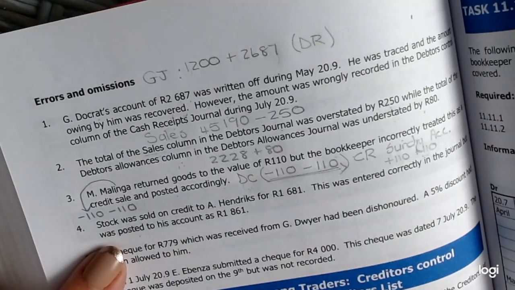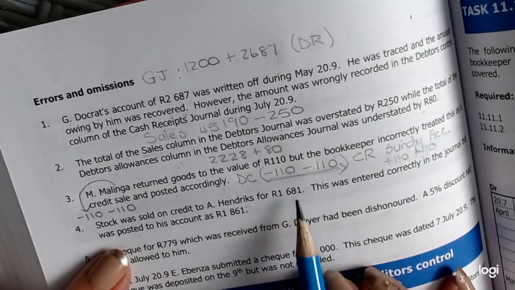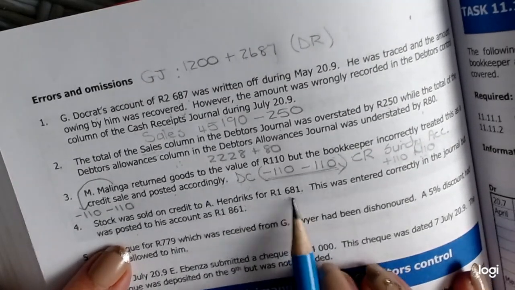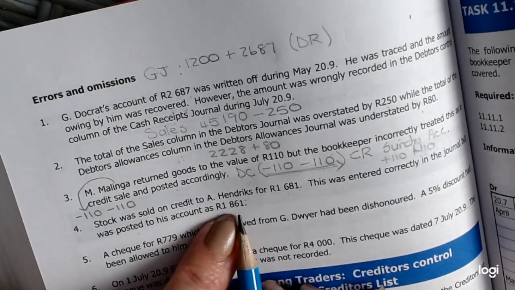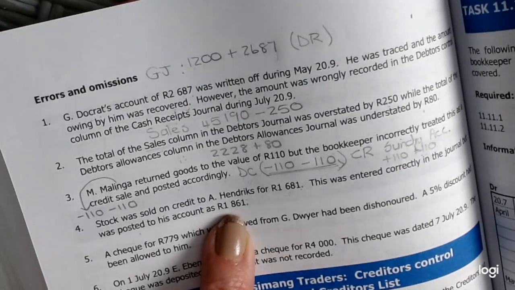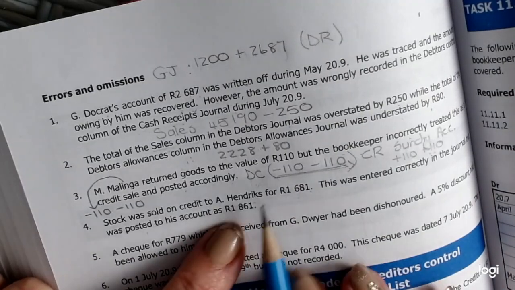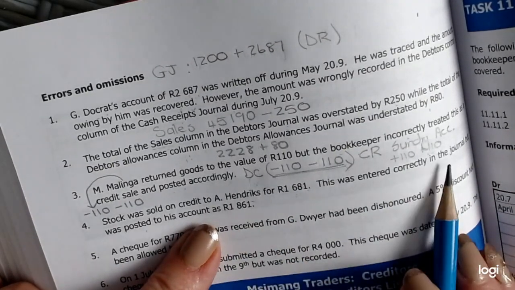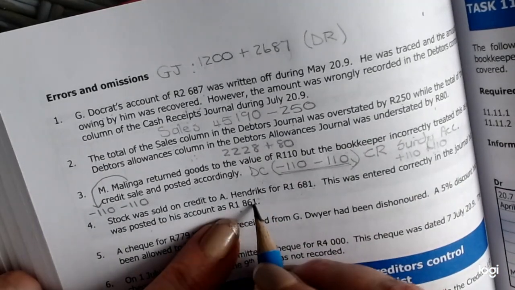Stock was sold on credit to A. Hendricks for 1681. So stock was sold on credit, so that must be debited 1681. But it was entered from the journal as 1861. 1681 and 1861. Let's just see what's the difference. 1861 and 1681. It's 180 Rand difference. Now that 180 Rand was sold to A. Hendricks, was entered correctly in the journal, but was posted to the account. So only A. Hendricks, not the debtors control.